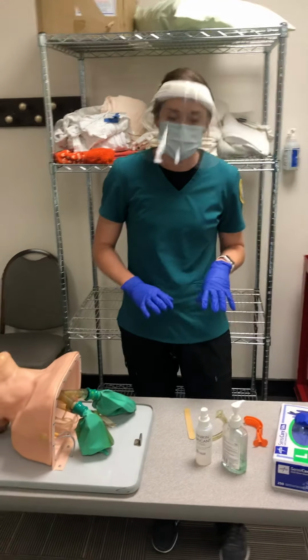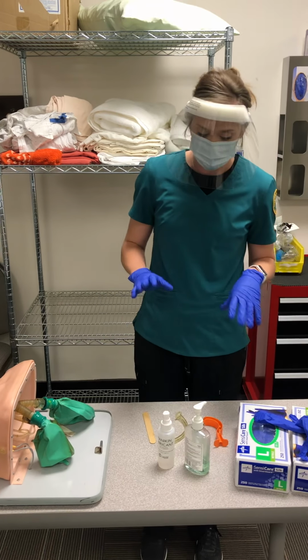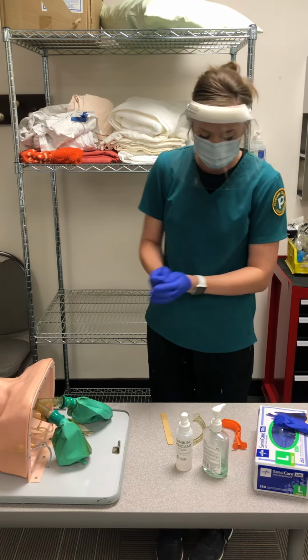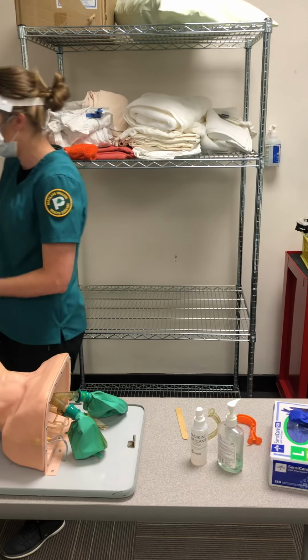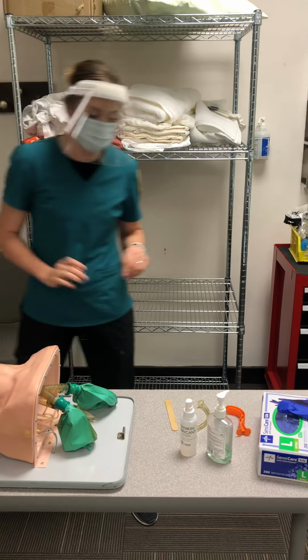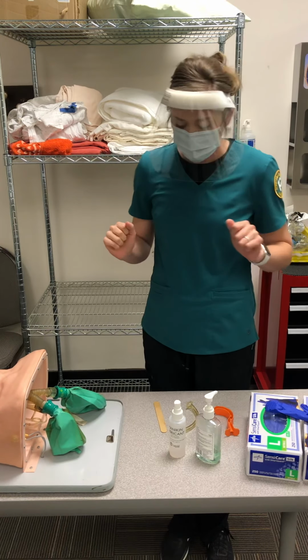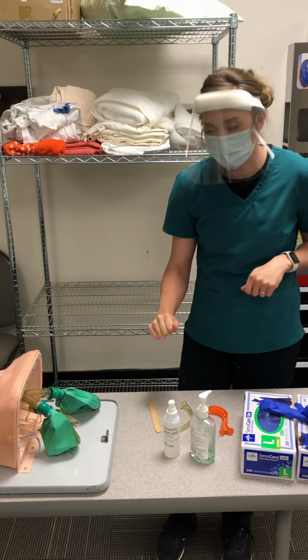Next, I will be doing the nasopharyngeal airway. Again, first thing that I will do is review the patient's chart and verify doctor orders. I will then knock on the door because this patient will be conscious.